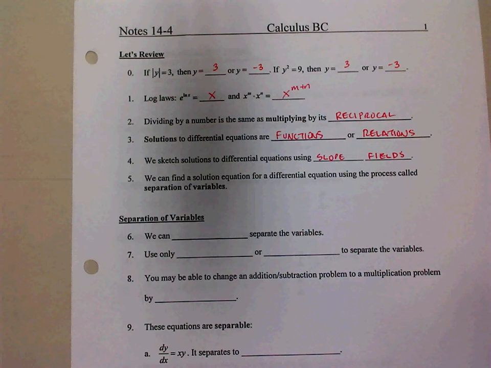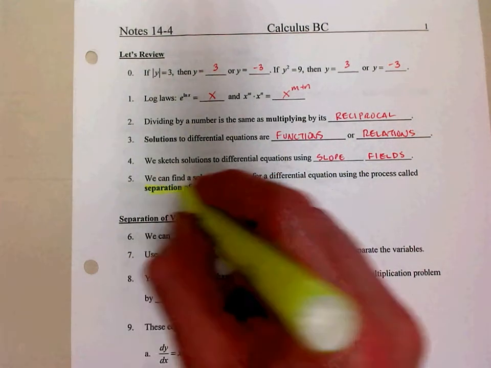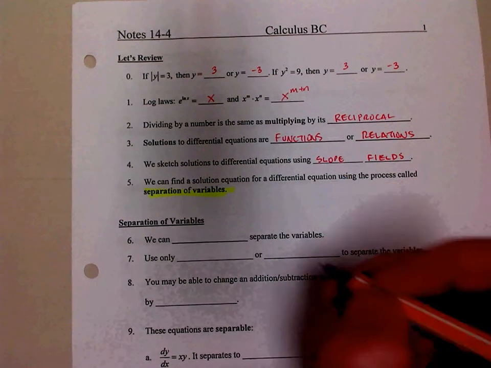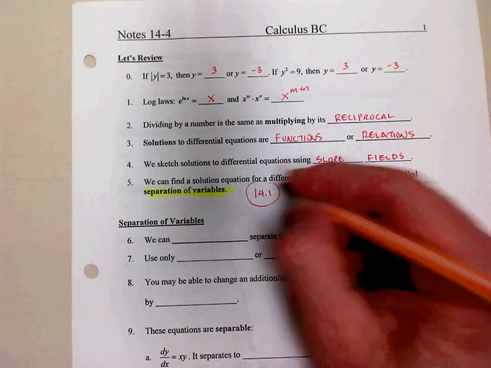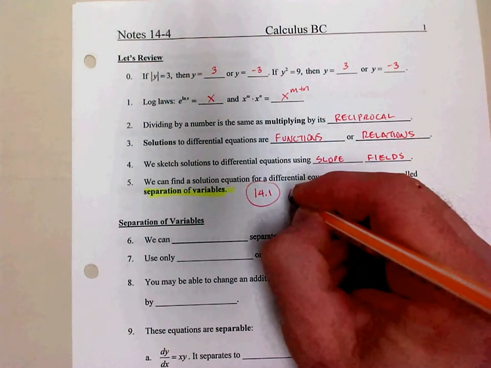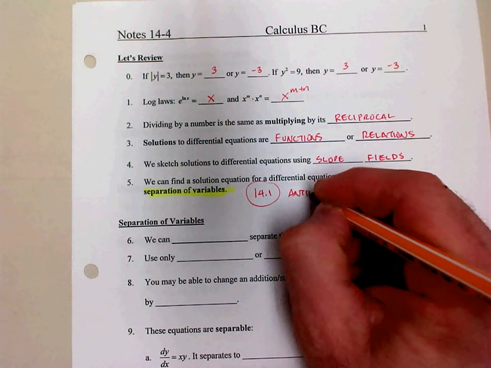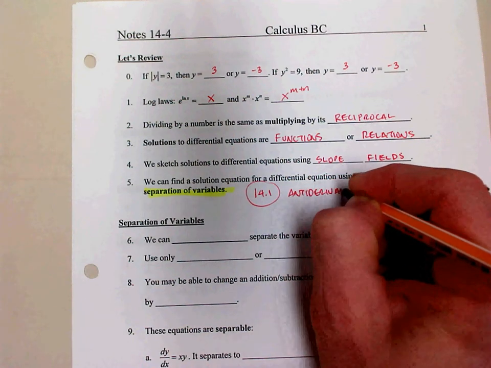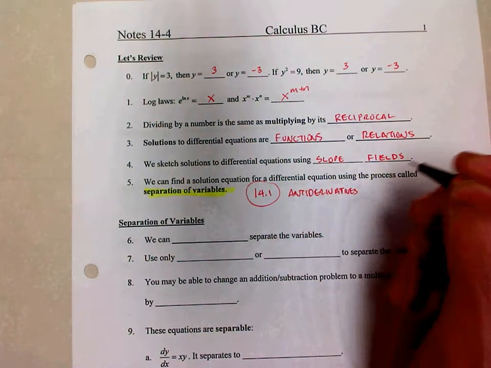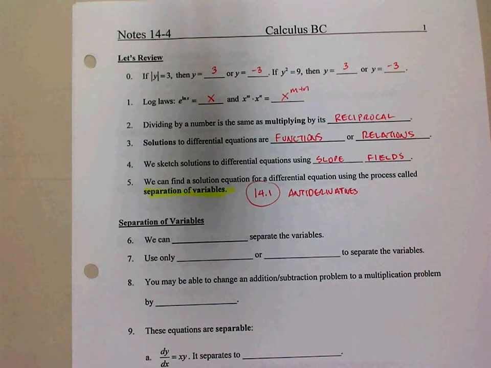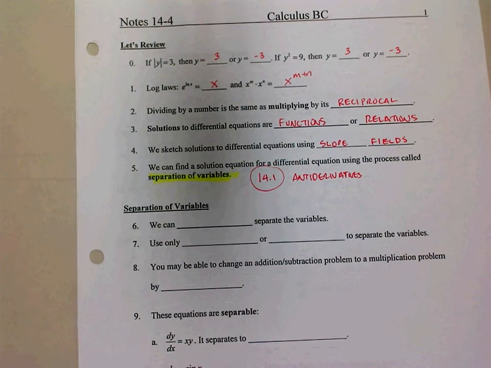We have done a little bit of solving differential equations, and the method we're going to look at today is the second method, called separation of variables. In 14.1, you did a bunch of problems using antiderivatives. We can also do this using something called separation of variables.